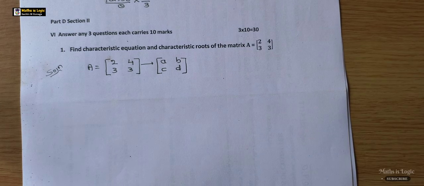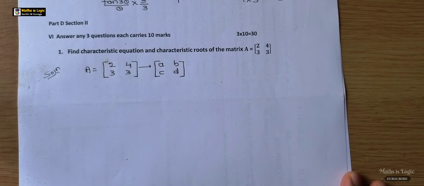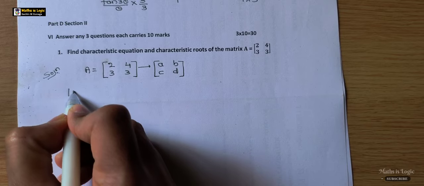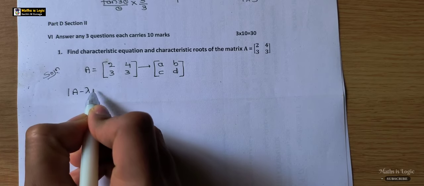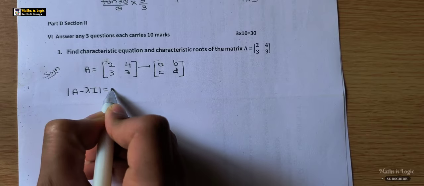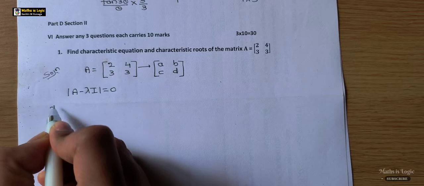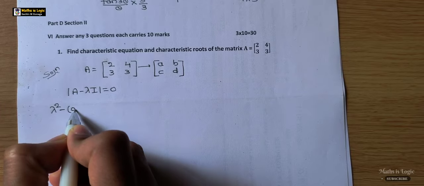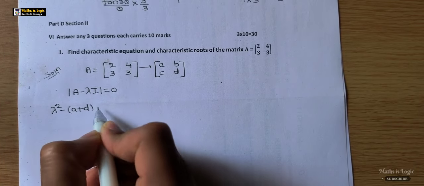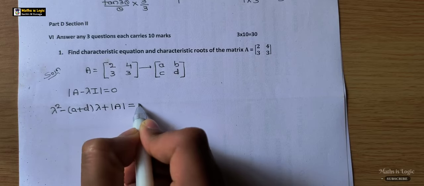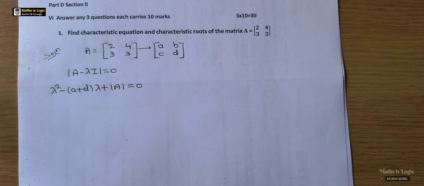Next, write the formula. To find the characteristic equation, the formula is the determinant of A minus lambda I equals 0, and the shortcut formula is lambda square minus (a plus d) into lambda plus determinant of A equals 0.